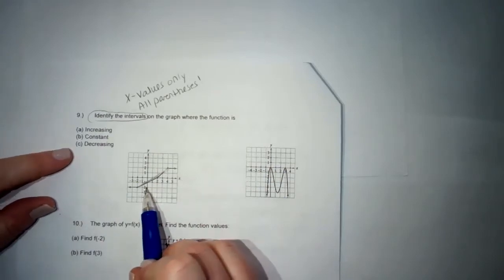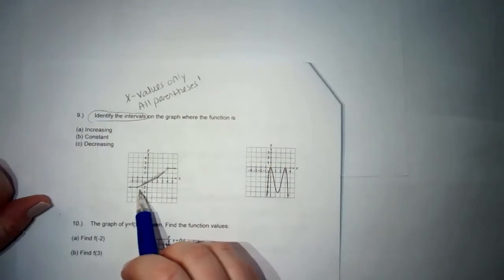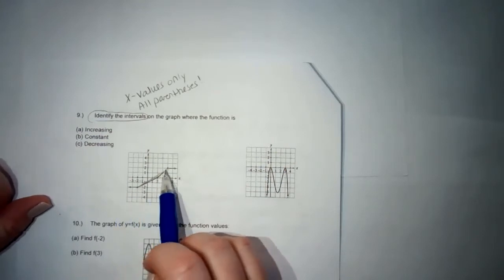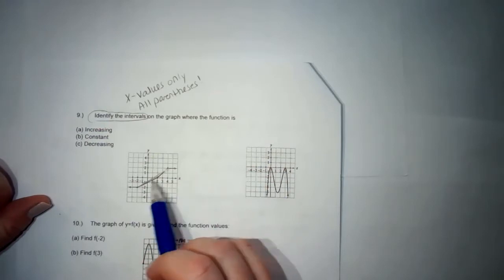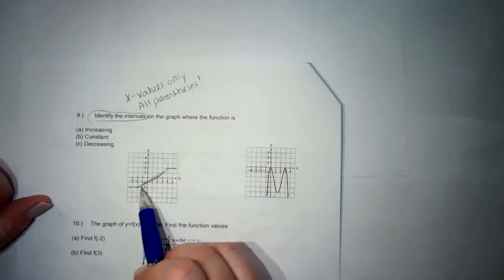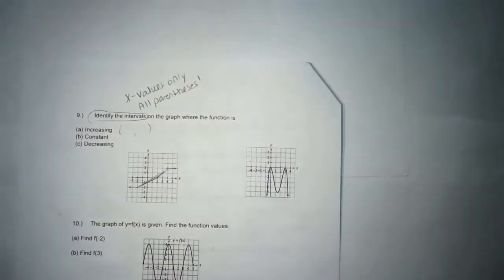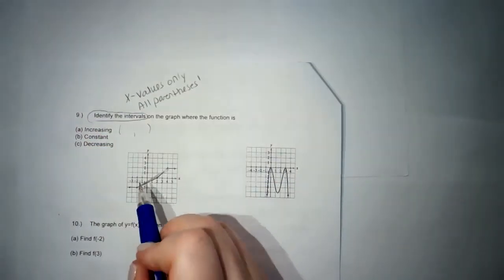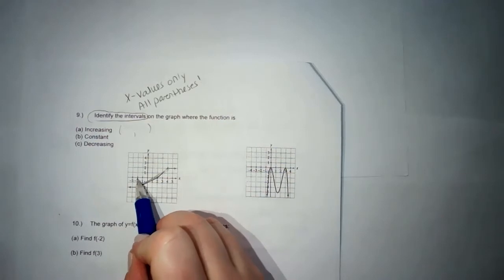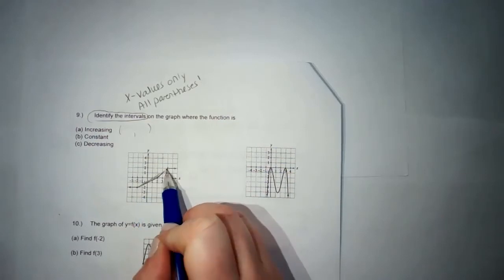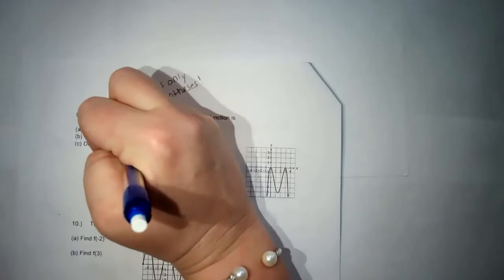All right, so on the graph, where is he increasing? I'm flat, I go up, and then I'm flat. So he's increasing here, right? We're going to use parentheses, and we're going to use x values only. So he starts increasing at -2, and he stops increasing at 4. Everybody agree with that? Sound good?